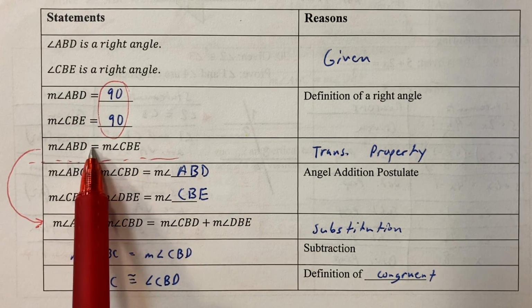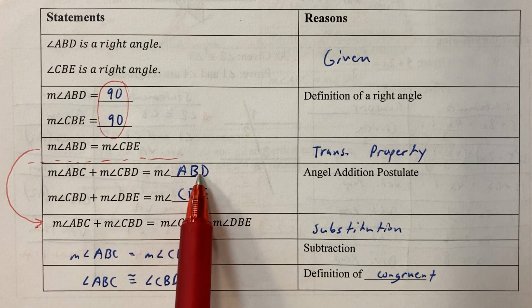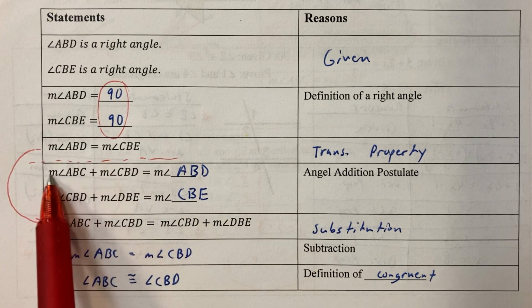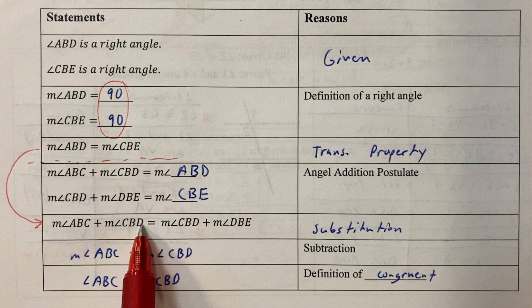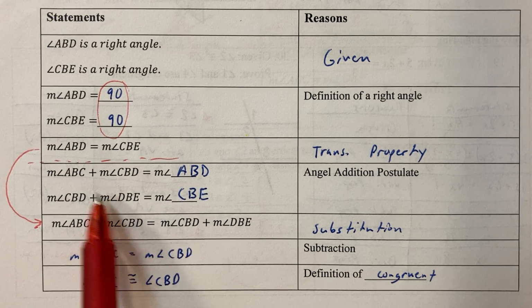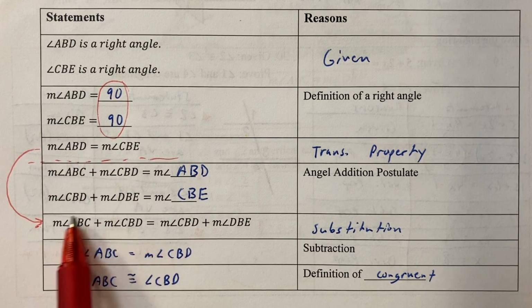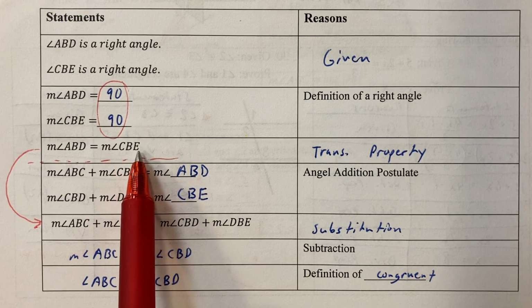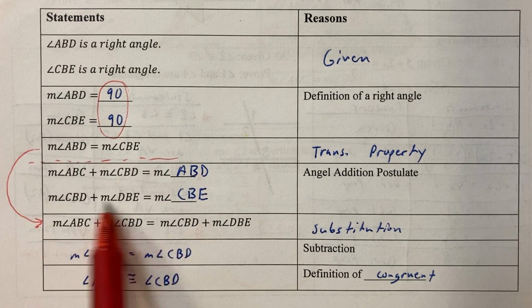But on the left side of the equal sign, what can I replace ABD with? ABD can be replaced with, well, here's ABD right here. ABD can be replaced with this whole thing, ABC plus CBD. So that's where ABC plus CBD comes in on the left side of the equal sign. The left side of the equal sign here got replaced with this. Now on the right side of the equal sign, I have CBE.